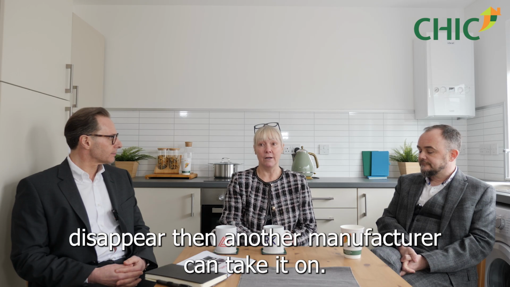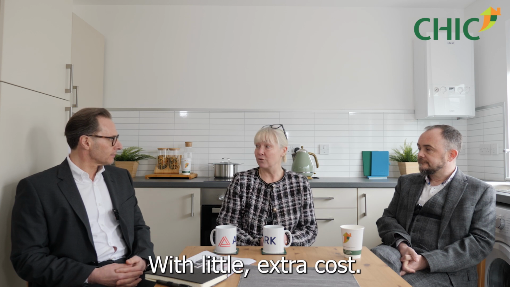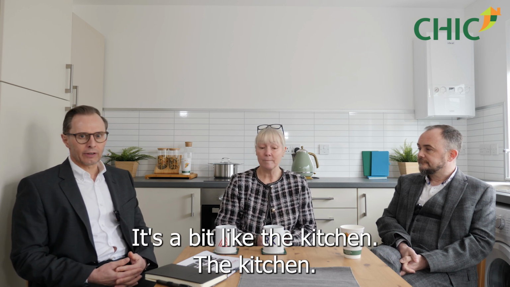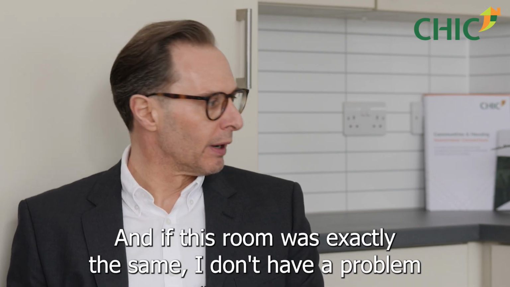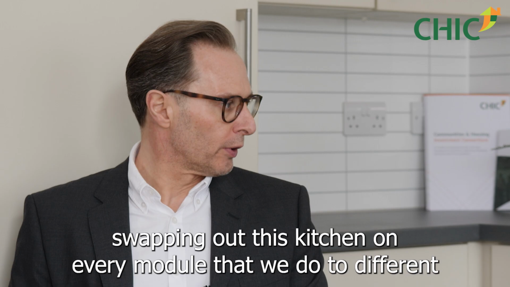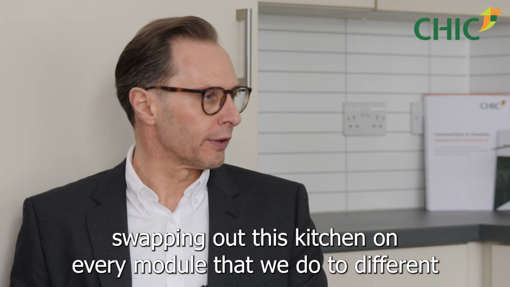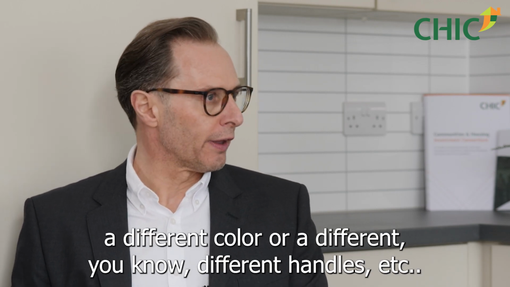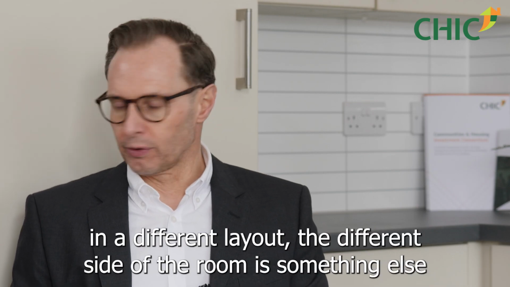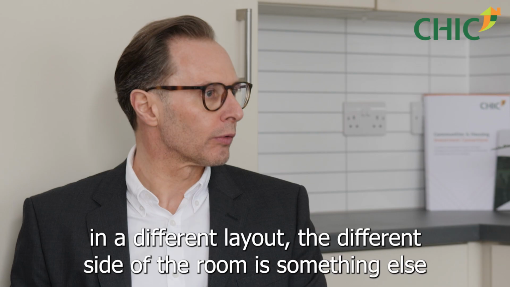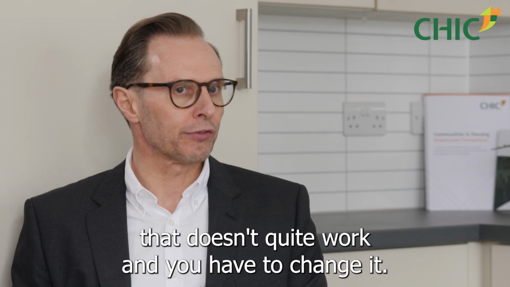So if an MMC manufacturer does disappear, then another manufacturer can take it on. Absolutely, with a little extra cost. It's a bit like the kitchen. If this room was exactly the same, I don't have a problem swapping out this kitchen on every module that we do to a different colour, different handles, etc. That's not the problem. The problem is when they want the kitchen in a layout on a different side of the room, or there's something else that doesn't quite work, and you have to change it.